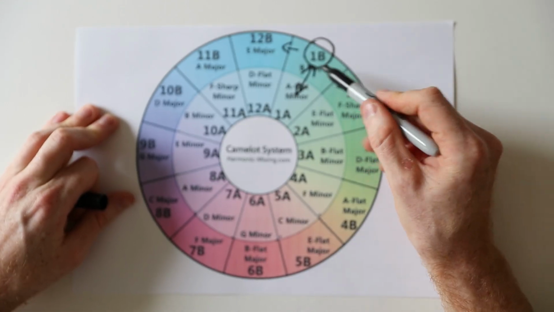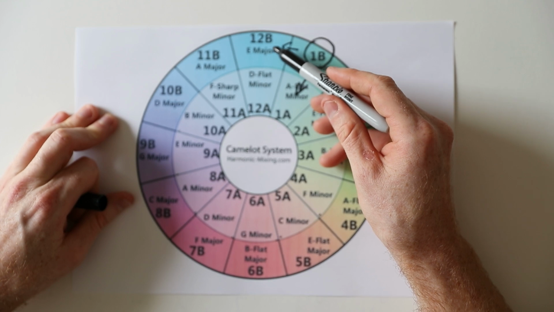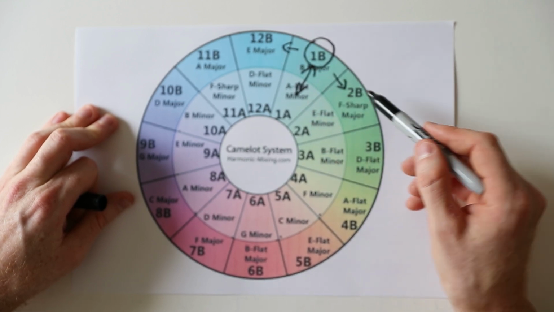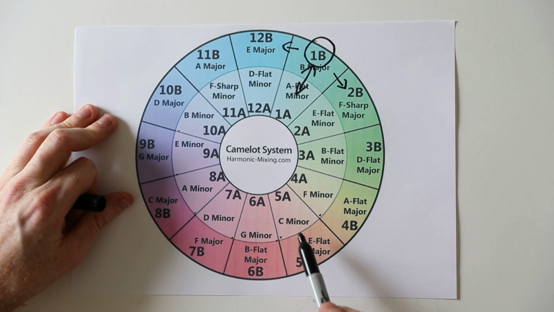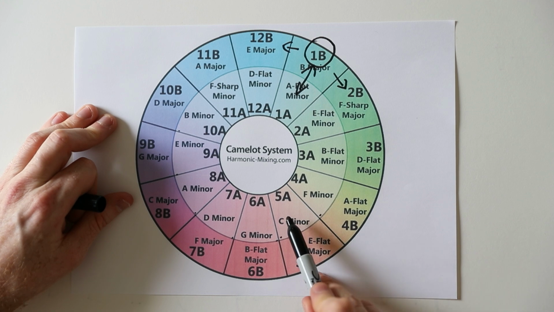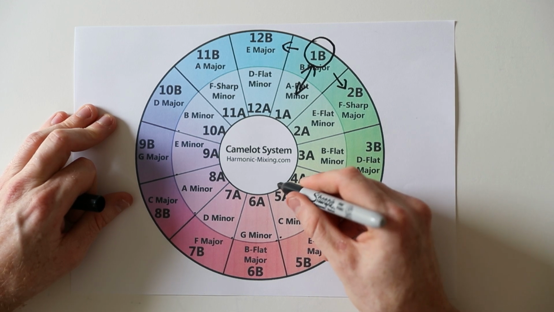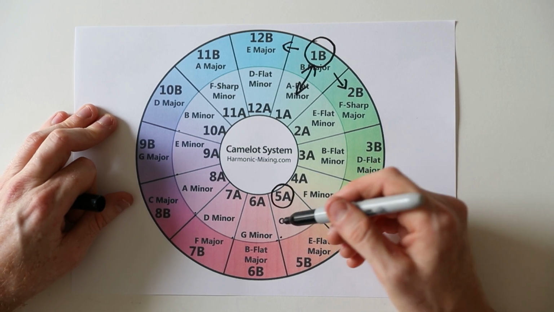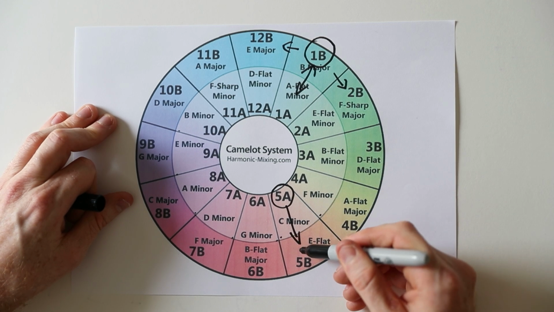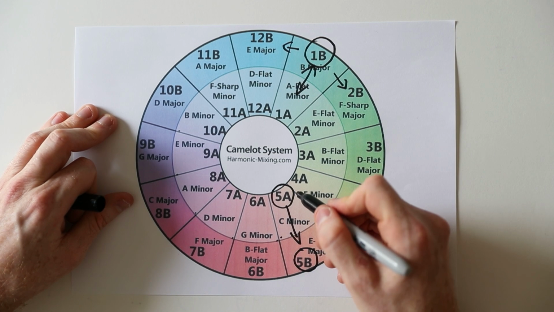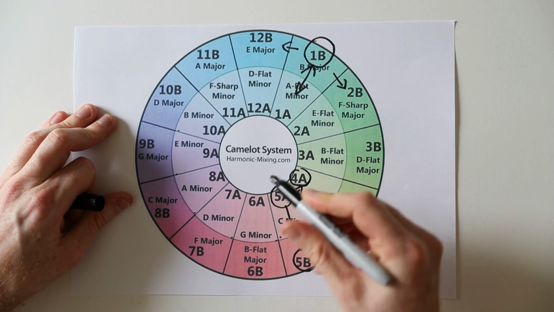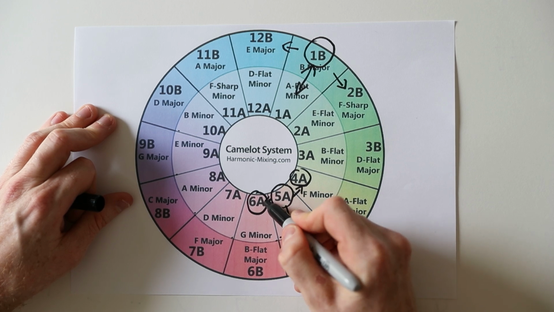So songs that would mix well with this would be 12B or 2B or 1A. So generally you go out or in, so from A to B or B to A, or 1 to the side. So one other example, if I was playing a song that's 5A, which is C minor, I know I can go to 5B, which would work well, or I can go to 4A or 6A.